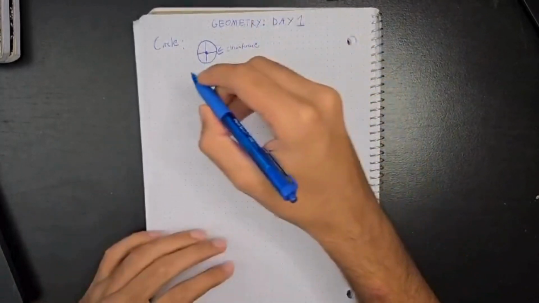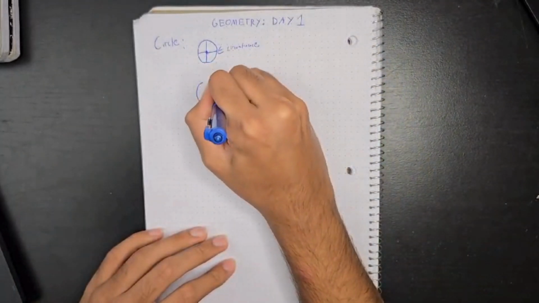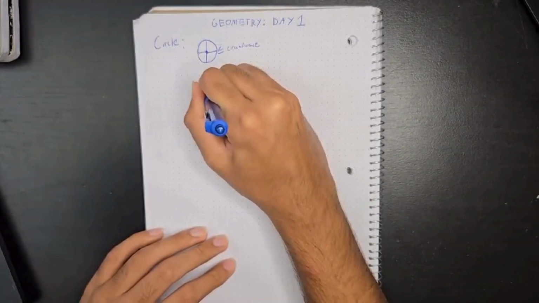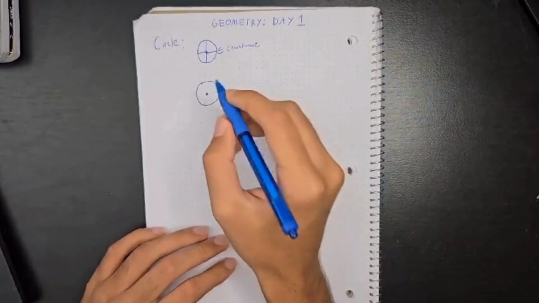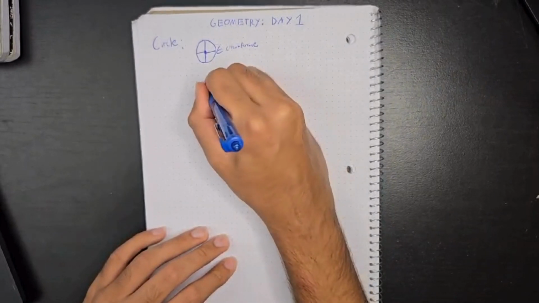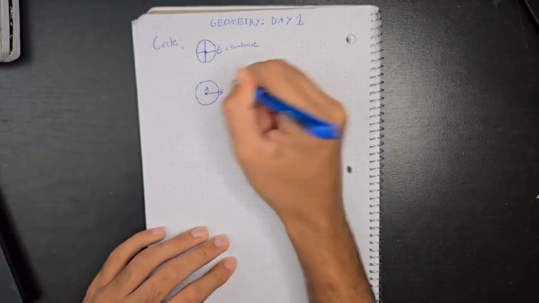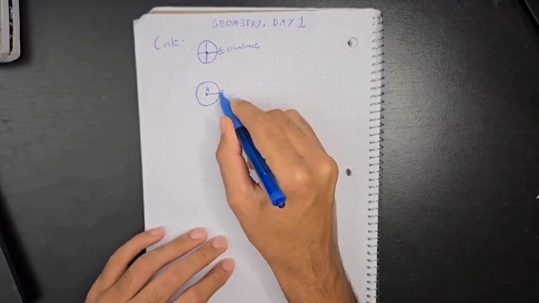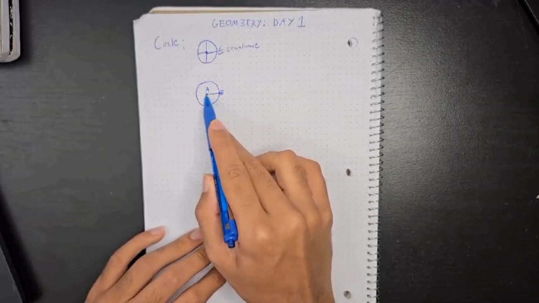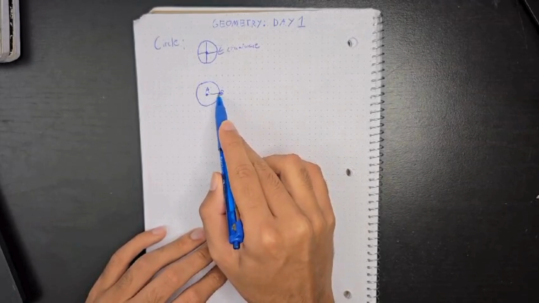So now, what is a radius? If you draw another circle and we have this center, and then if you draw a line, let's say this is A and this is B, where B is the point on the circle and the middle is A, this line is known as a radius.